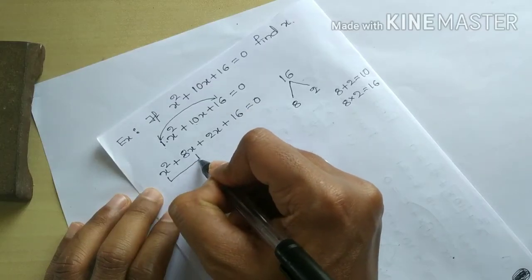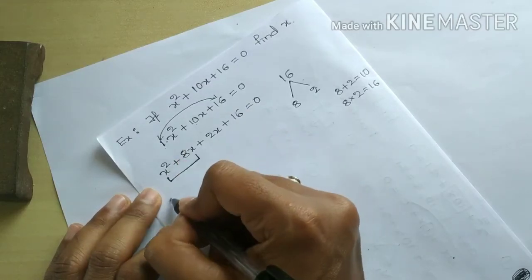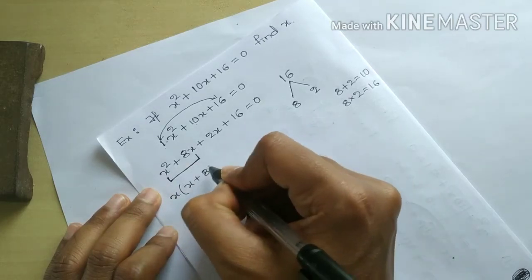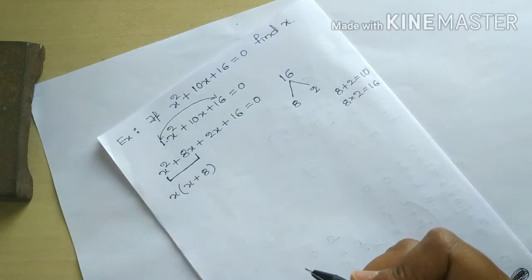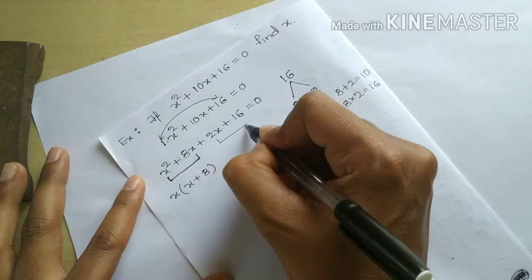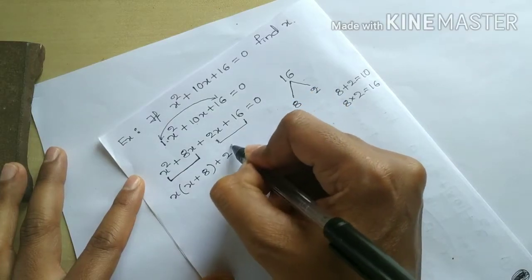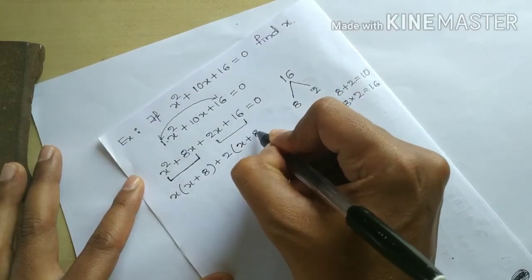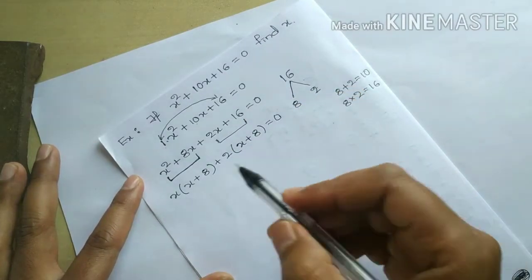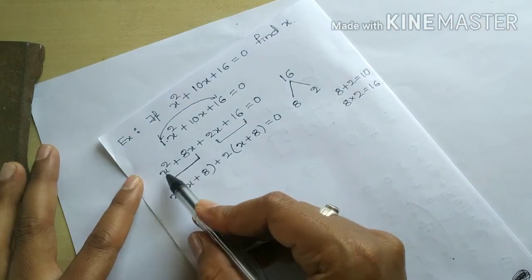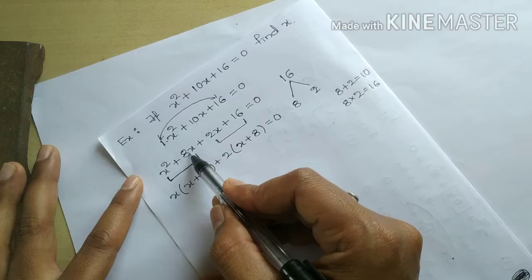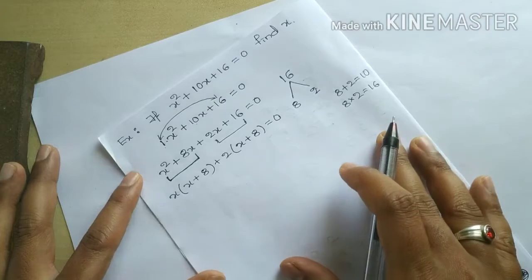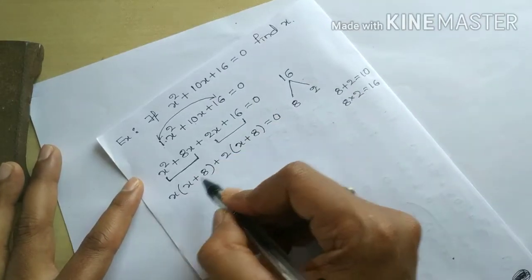In these first two terms, I am going to take x common. If I take x common, the remaining value is x plus 8. Next, in these two terms, I am going to take 2 as common. If I take 2 common, the remaining value is x plus 8 is equal to 0. Because if you open the bracket, x into x is x square, x into 8 is 8x, 2 into x is 2x, 2 into 8 is 16.